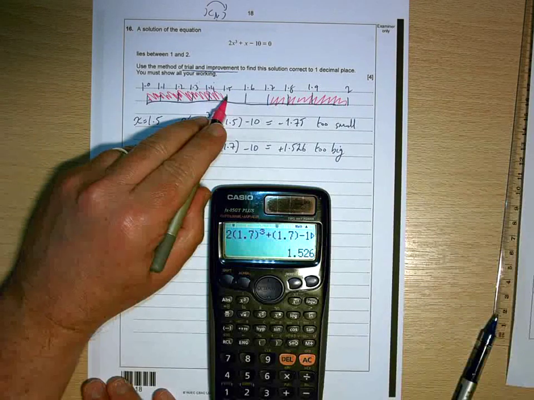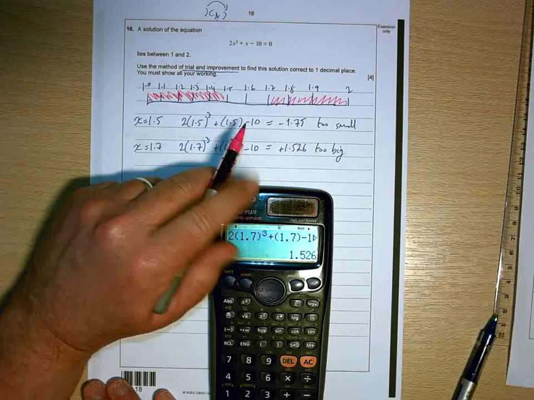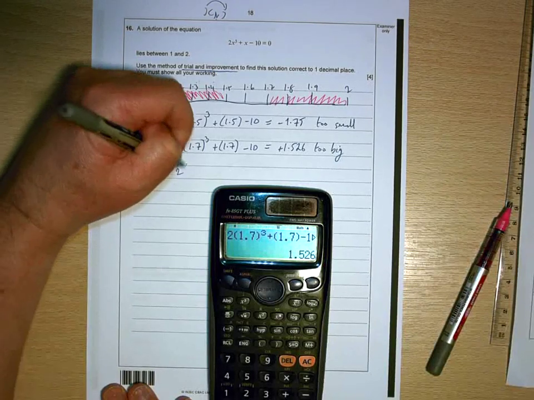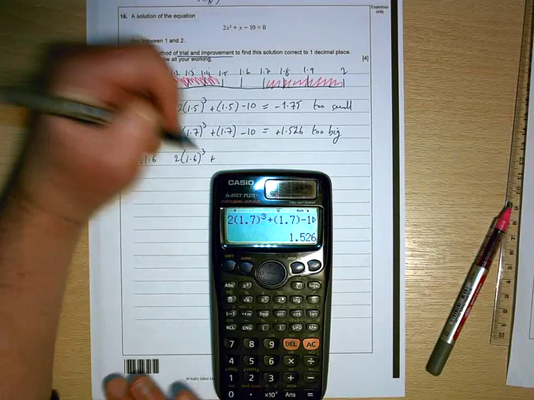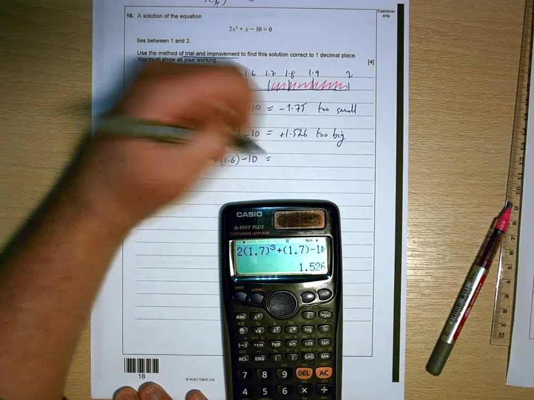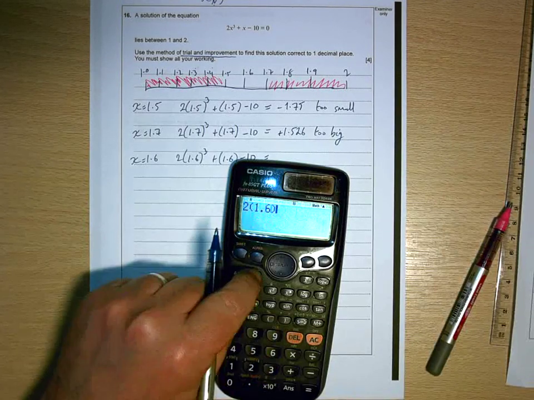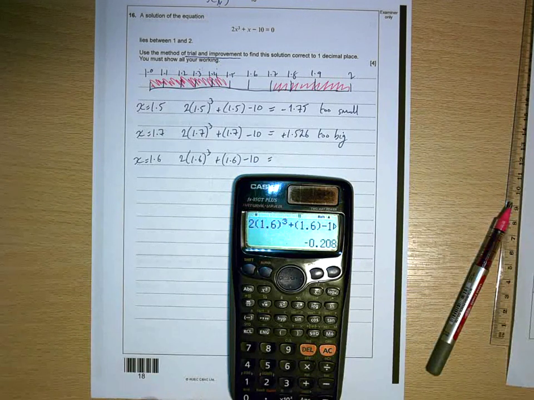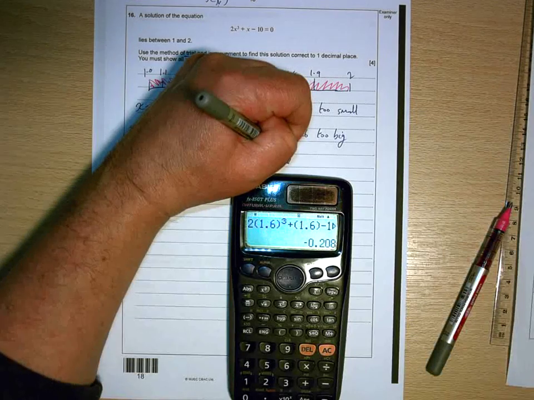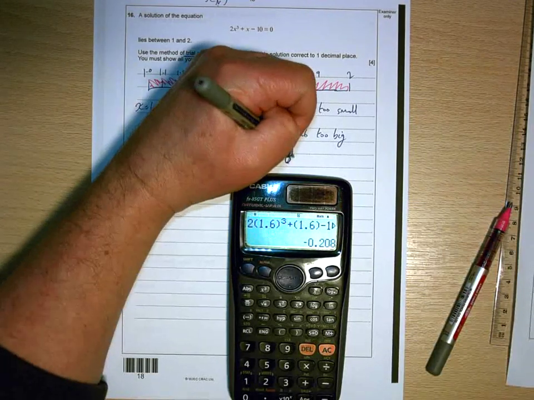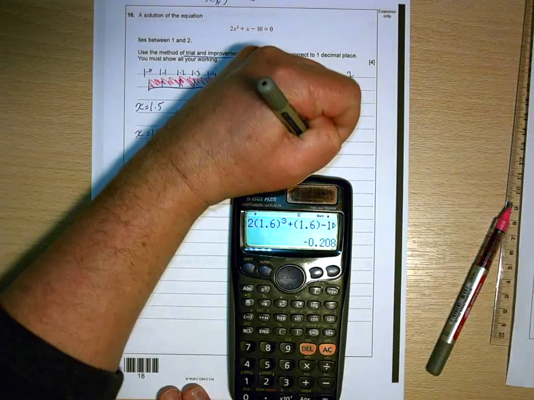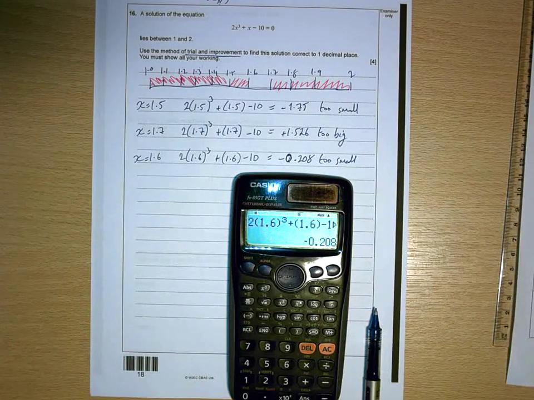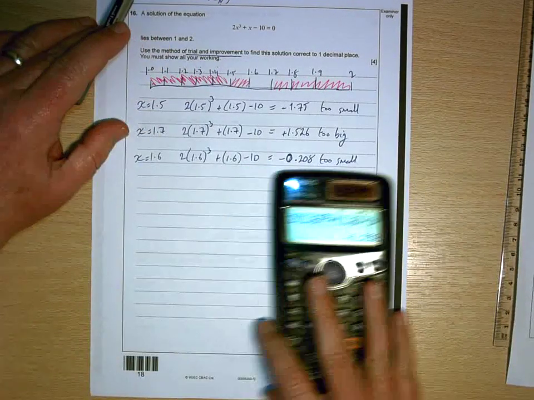So I want to decide now whether it's between 1.5 and 1.6 or 1.6 and 1.7. So now I try 1.6. So 2 bracket 1.6 cubed plus bracket 1.6 minus 10, negative. So that's too small. So if that's too small, I can disregard that bit as well. So my answer lies between 1.6 and 1.7.